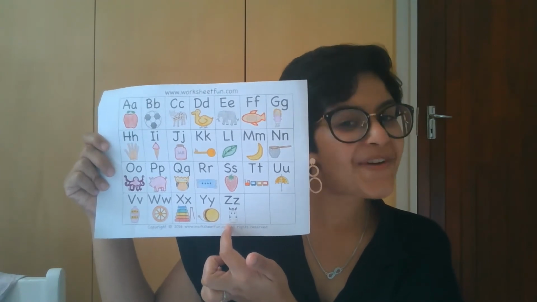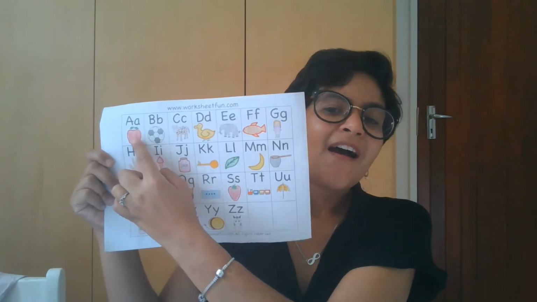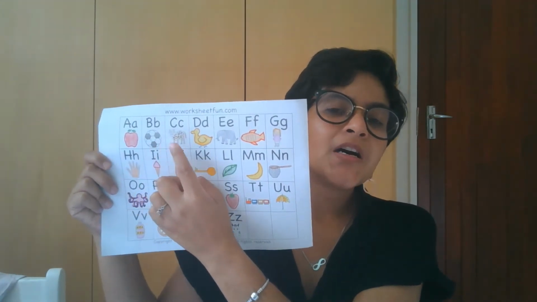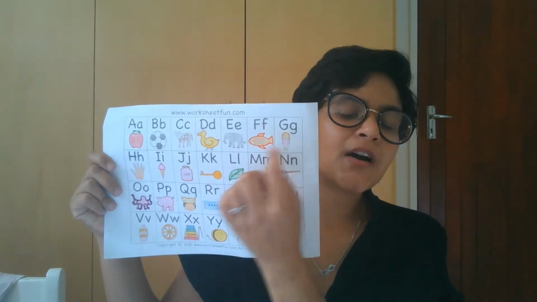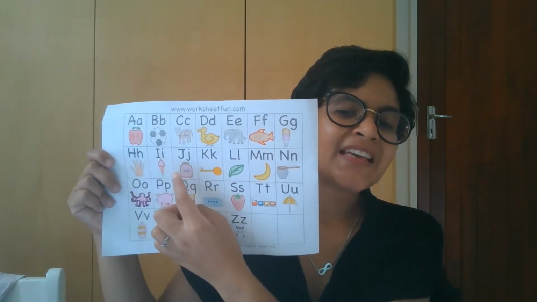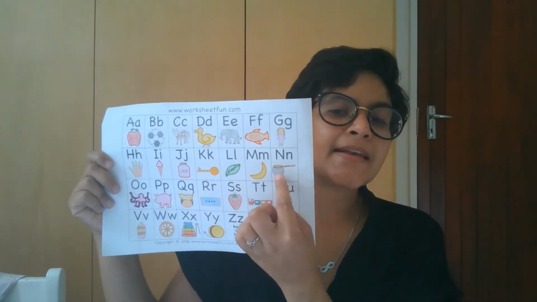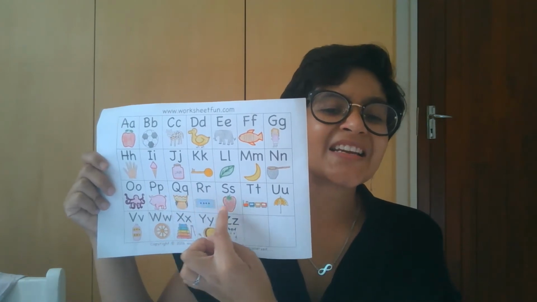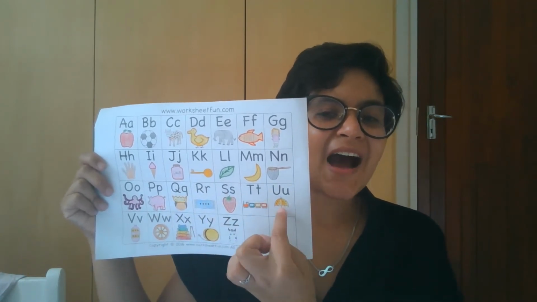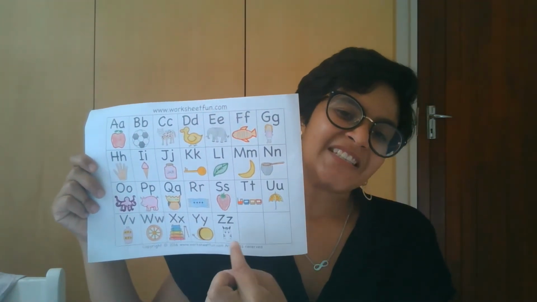Z for zebra. Okay, let's go through it one more time without saying the picture. A, B, k, d, e, f, g, h, I, j, k, l, m, n, o, p, q, r, s, t, a, v, w, x, y, z. Good.